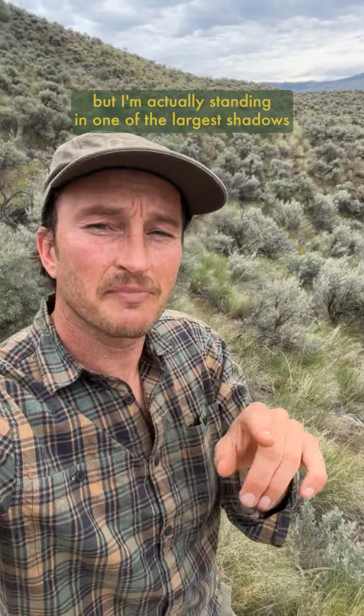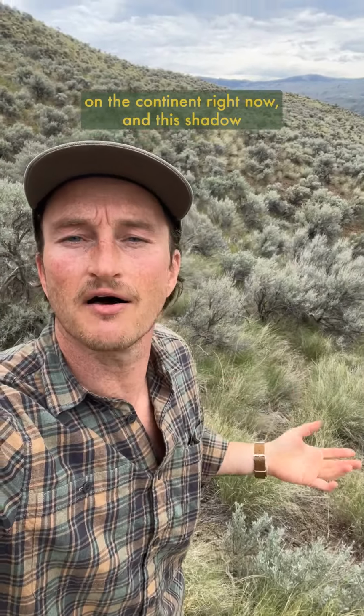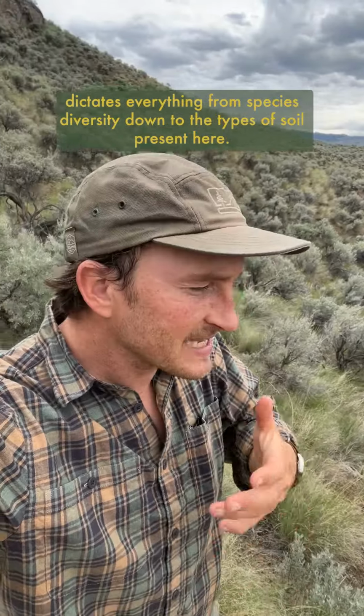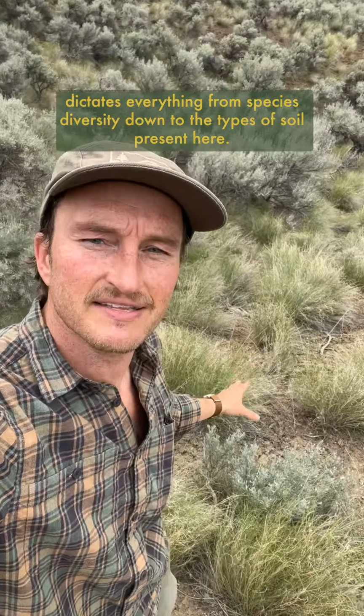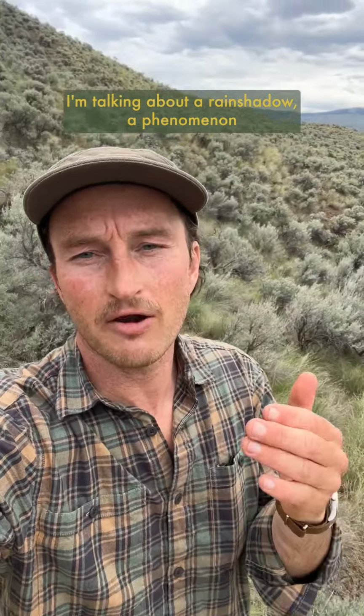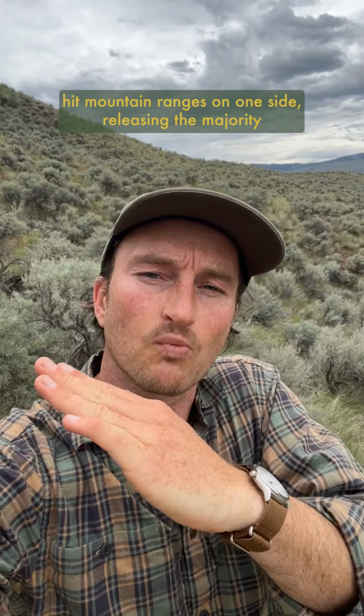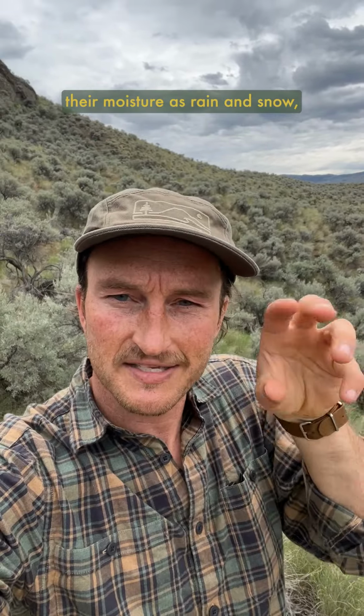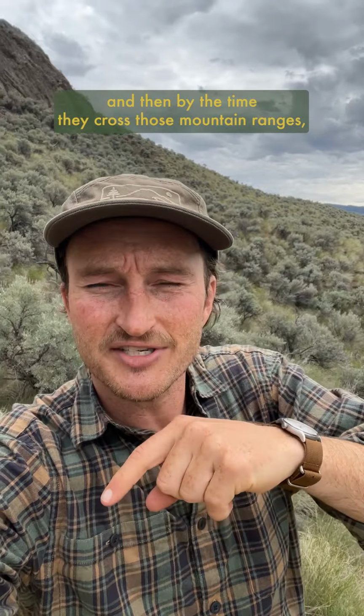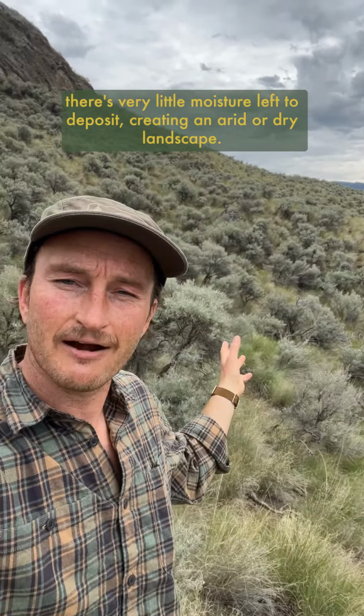Now, you might not be able to tell, but I'm actually standing in one of the largest shadows on the continent right now, and this shadow dictates everything from species diversity down to the types of soil present here. I'm talking about a rain shadow, a phenomenon where clouds originating from bodies of water hit mountain ranges on one side, releasing the majority of their moisture as rain and snow, and then by the time they cross those mountain ranges, there's very little moisture left to deposit, creating an arid or dry landscape.